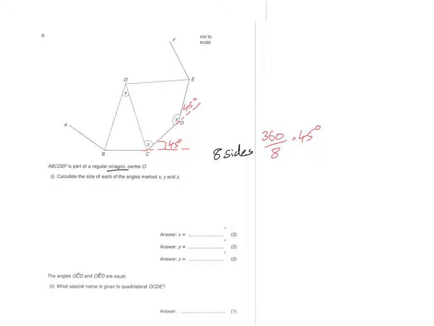And if you remember, I also now know that each of my angles at the centre are also 45 degrees, where this one here is in fact 2 angles at the centre, so he must be 90 degrees, even though he may not look it.